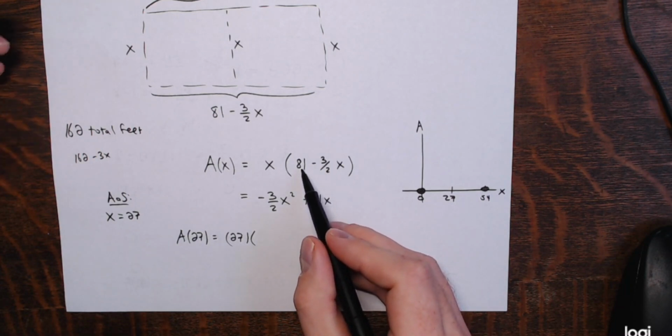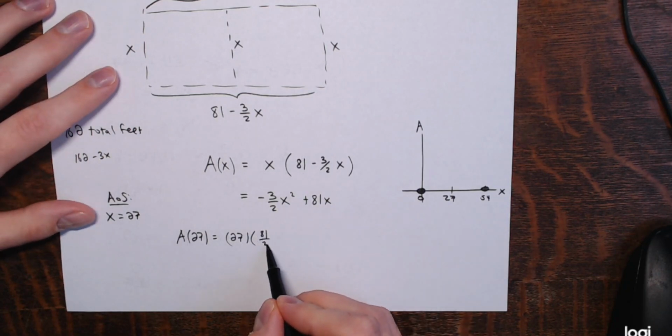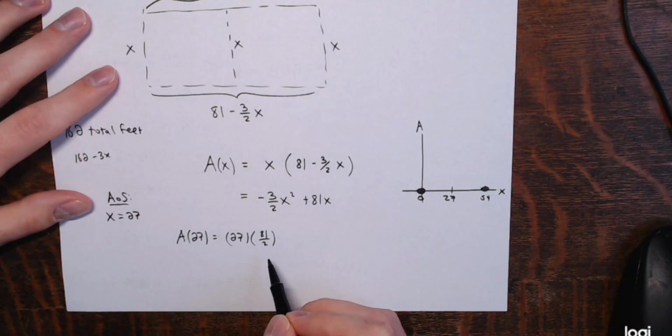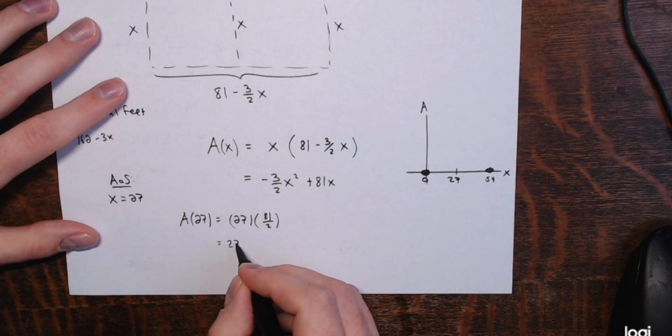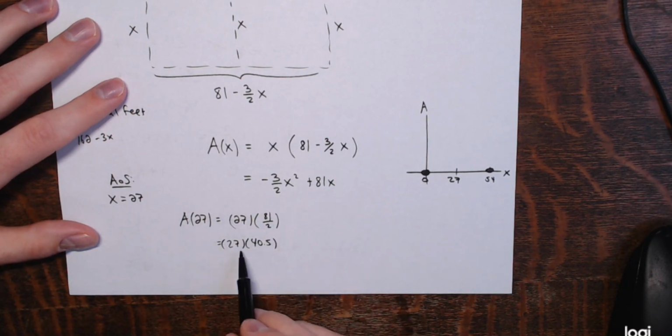So that's 162 halves minus 81 halves, which is another 81 halves. So I don't know if they want decimals or fractions, but there's your length, there's your width: 27 times 40.5, 81 divided by 2. There's your length and width.